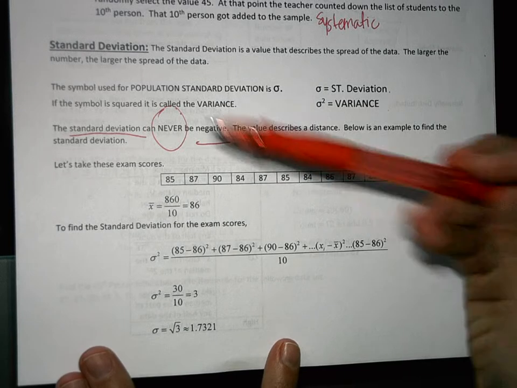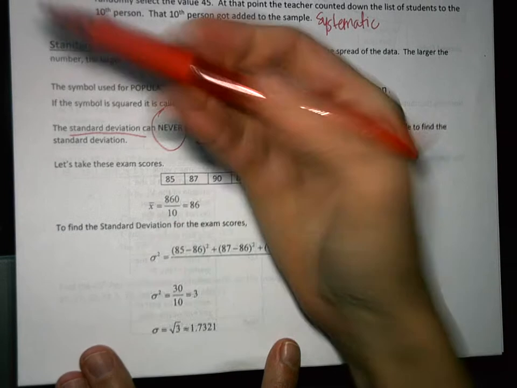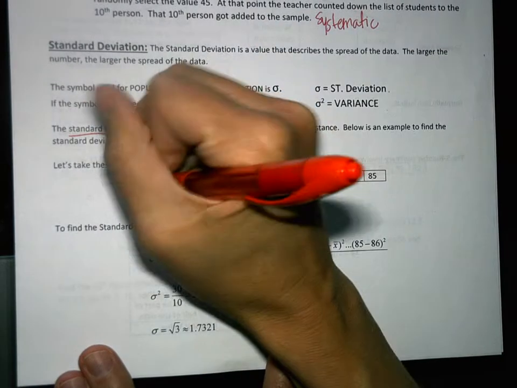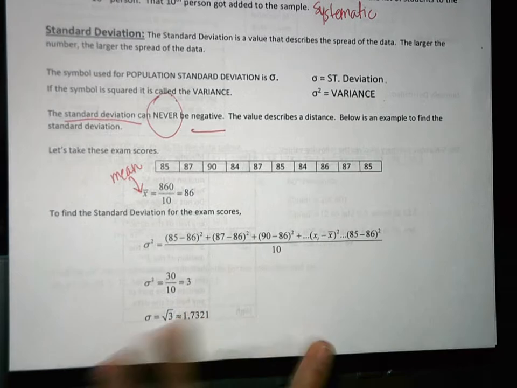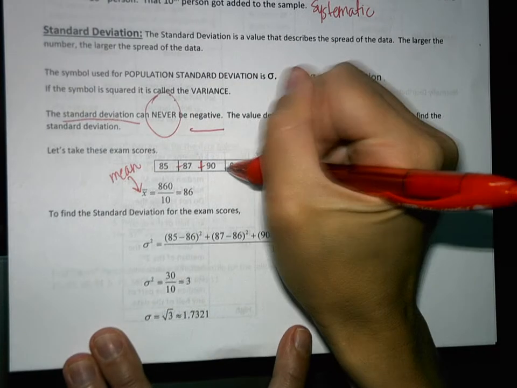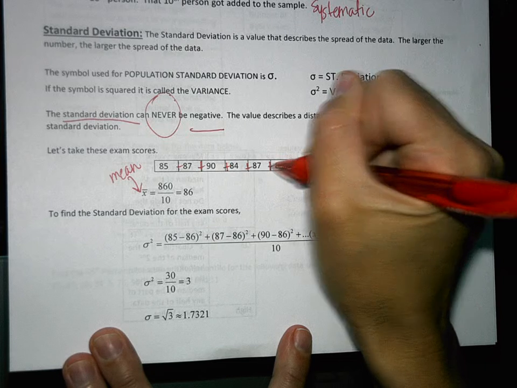So here's an example. The first thing you always do is you have to find the mean. And remember that x-bar, the X with the line over it, means mean. Mean is where you go through and you add up all of these numbers together to start with.